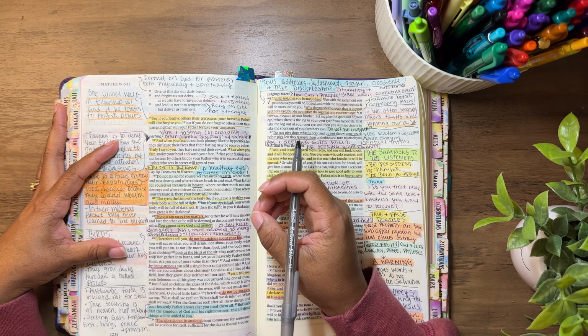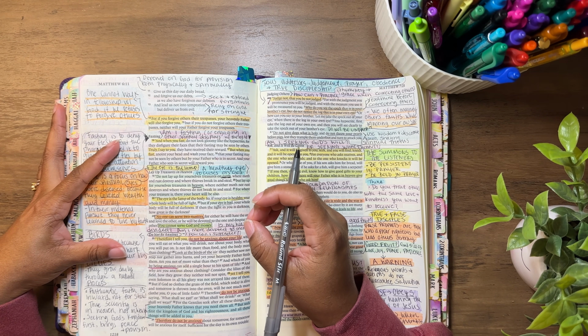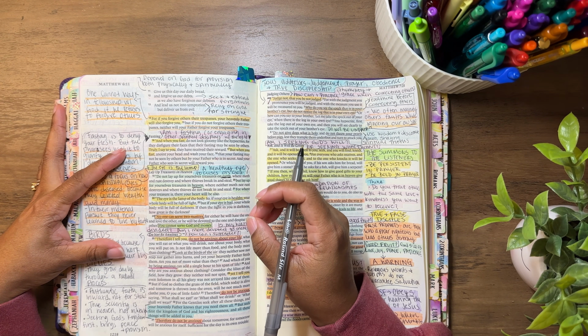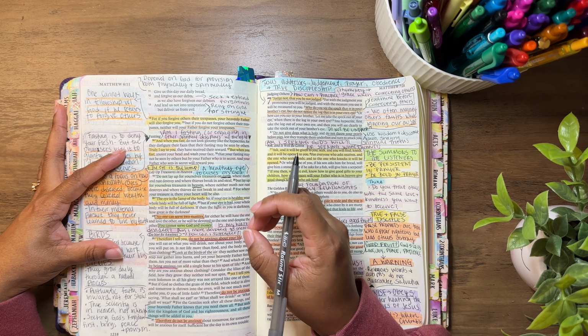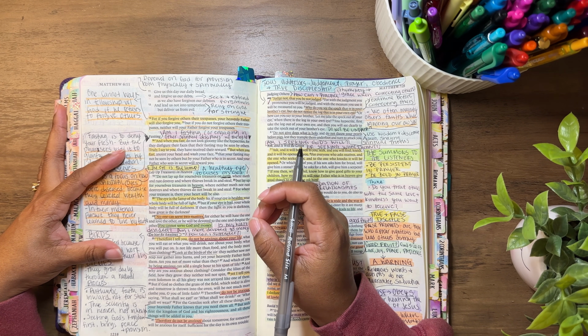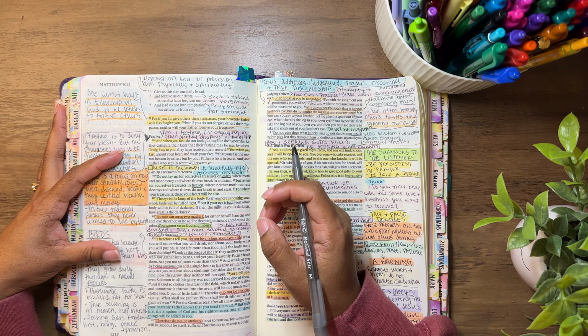This passage is a serious heart check. It challenges us to evaluate what we truly treasure in life and where our focus is. Before we go into the application part of it, let's take a moment to read this scripture. And I'm reading from the ESV Bible.